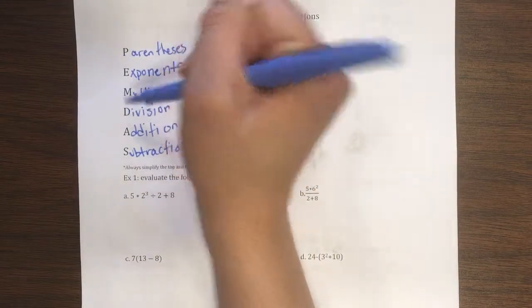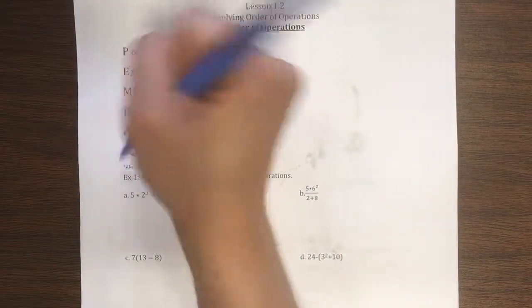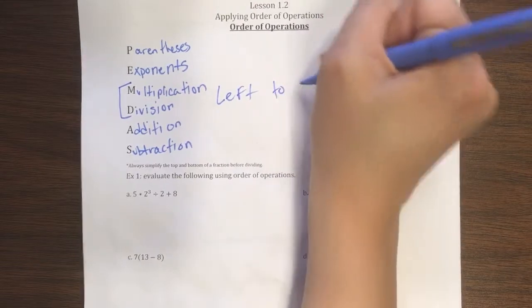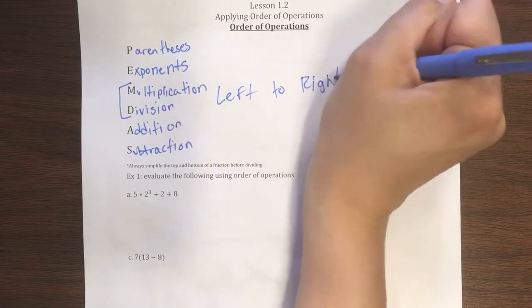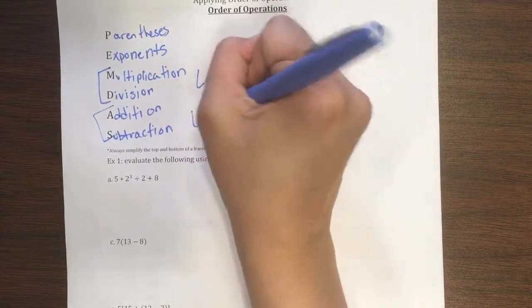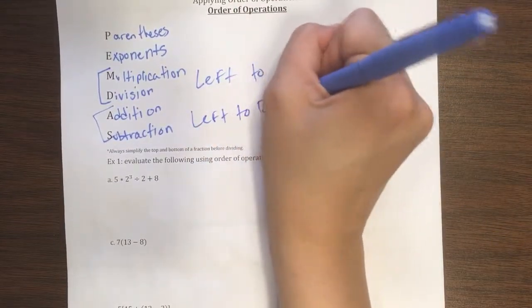If you are left with multiplication and division or addition and subtraction, you always go left to right. So multiplication and division are kind of on the same line, and same thing with addition and subtraction, but you're always going to do it left to right.